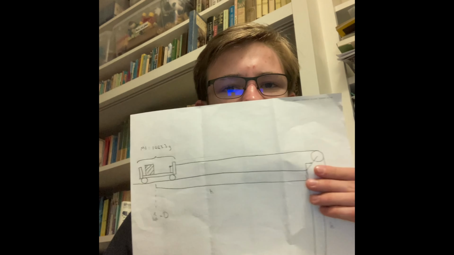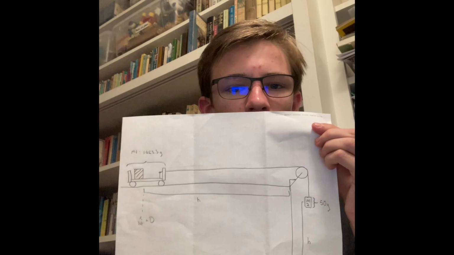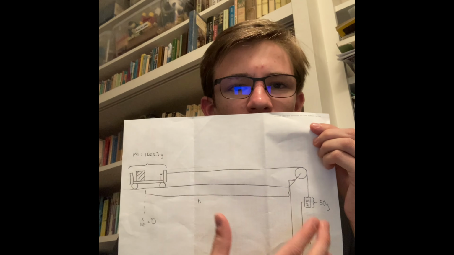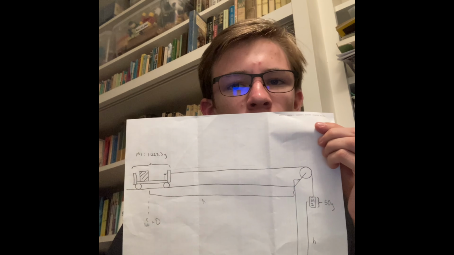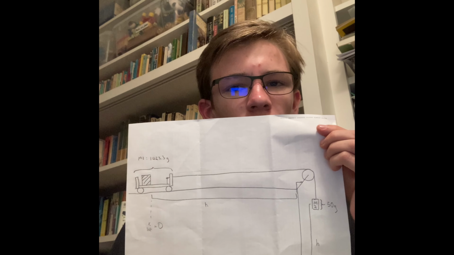Procedure. A modified Atwood machine was set up, as shown in this image. Mass 1 was on a wheeled cart on the lab table, while Mass 2 was hanging over the edge. A distance for Mass 1 to travel, h, was determined based on how far Mass 2 could fall before hitting the floor. This event would create an incorrect, non-accelerating system.